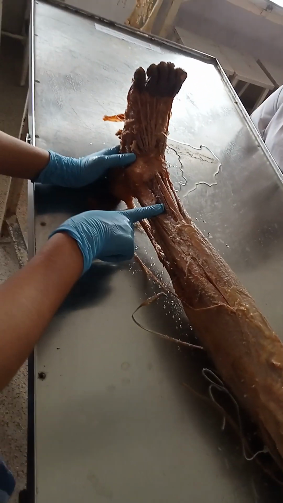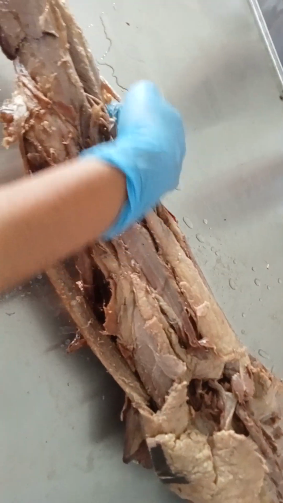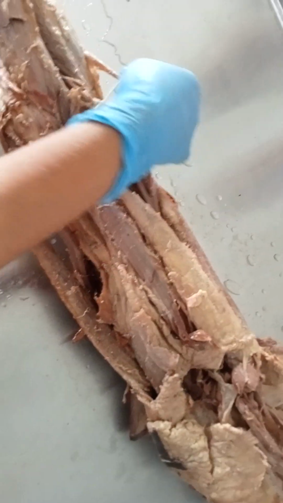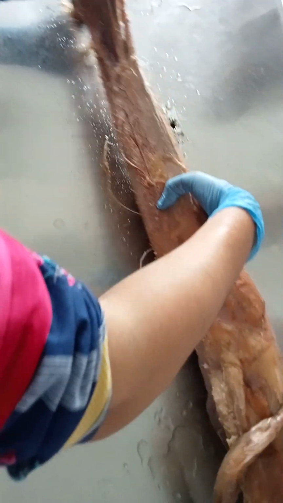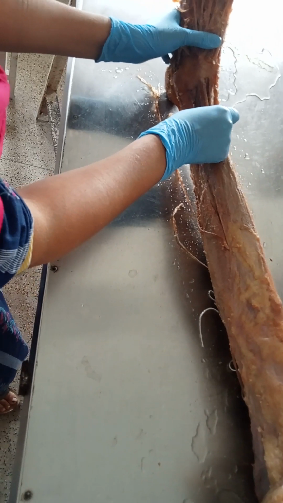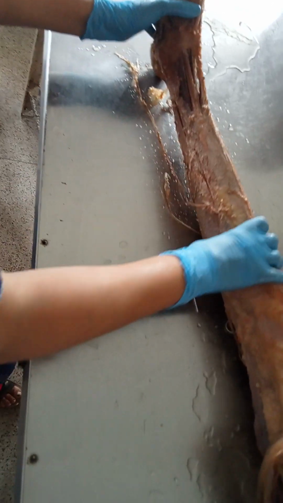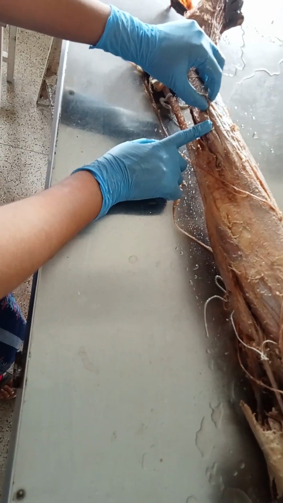This is peroneus tertius, and the nerve supply is the deep peroneal nerve. This is the common peroneal nerve, divided into superficial and deep. The deep peroneal nerve comes and supplies these muscles. Okay, then the lateral compartment. The lateral compartment has two muscles.